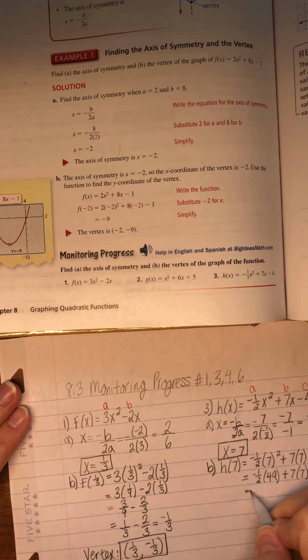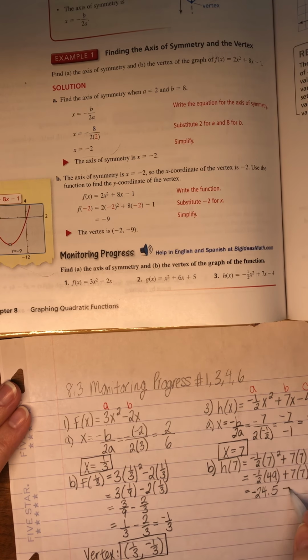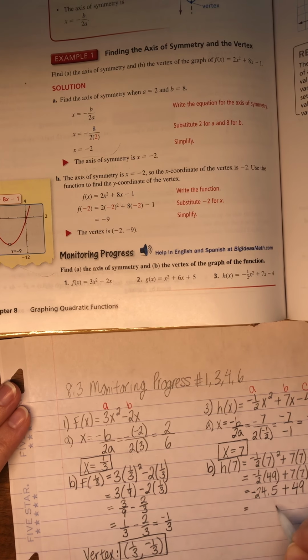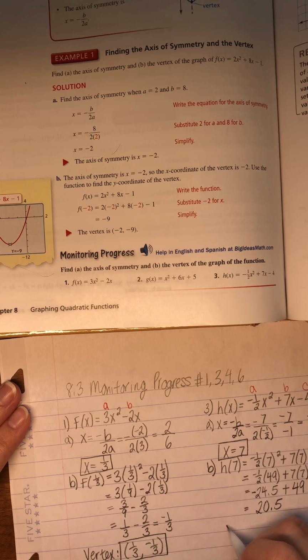Now let's multiply. -1/2 times 49. Well, that's going to be -24.5. Plus 7 times 7 is 49, and then minus 4. Let's put this together. This is going to be positive 24.5 minus 4, which is 20.5. Therefore, our vertex is going to be the ordered pair 7, comma, 20.5.